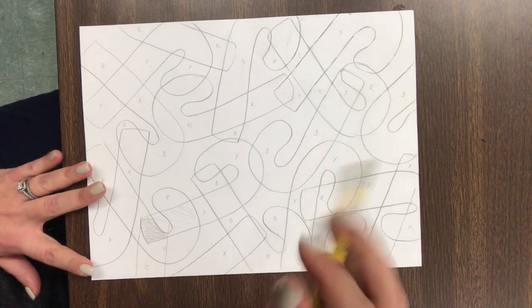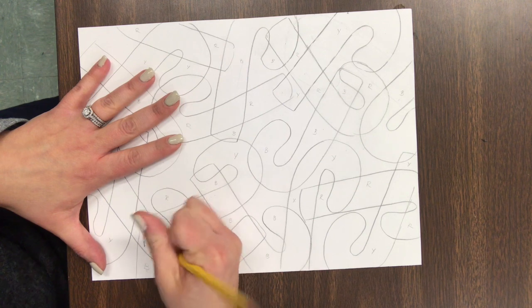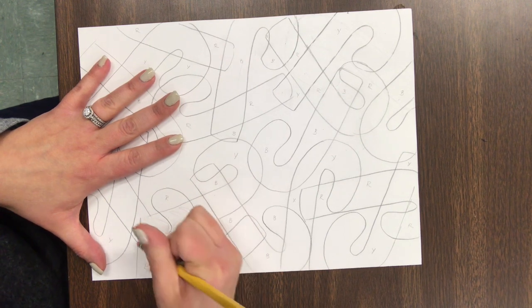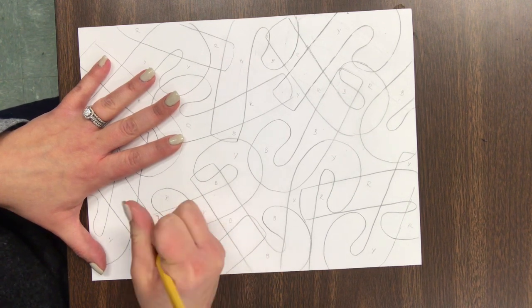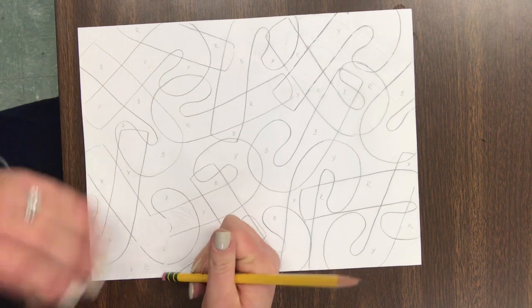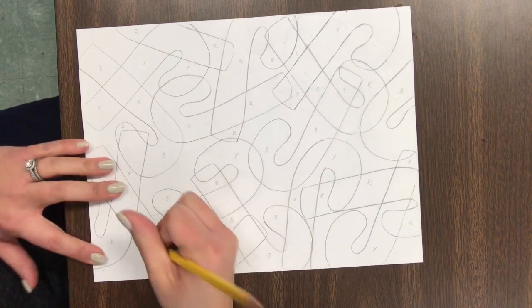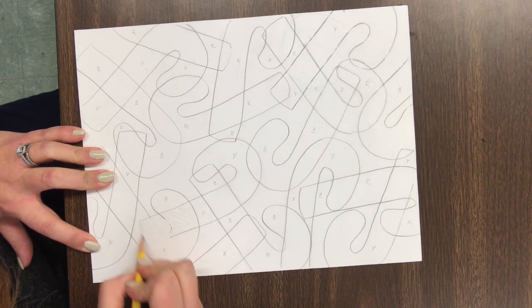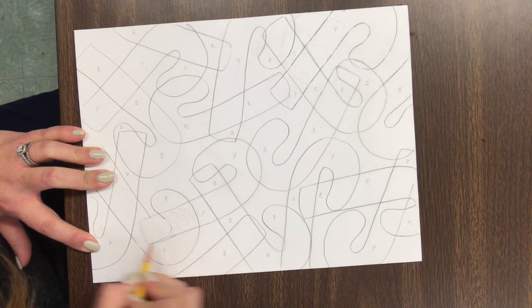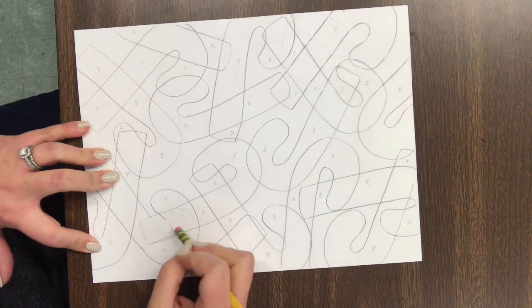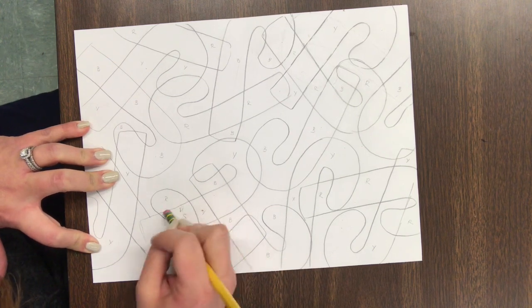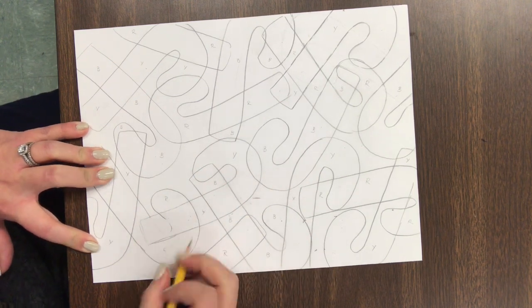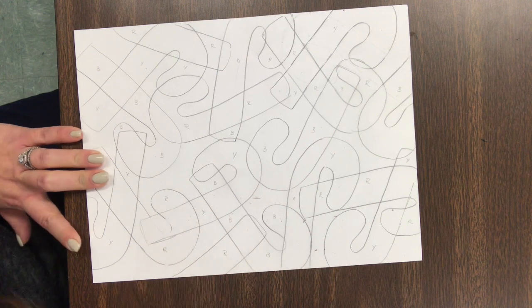So before you go crazy labeling, just do a quick look to make sure that you don't have an area of 3 overlaps. And if you do, fix it, obviously, before you start labeling. It'll save you some time. And if you do notice it while you're labeling, no big deal. This is still just pencil. It can be fixed. All right.